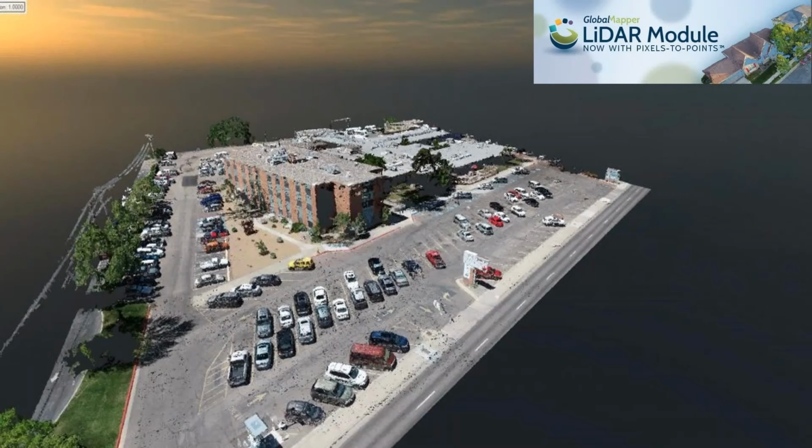But I think it was around the time that we came up with our pixels to points tool for working with drone and UAV imagery that we really started to see the writing on the wall about the LiDAR module, in that we were getting into a set of tools that, though they were working in 3D and working with point data, weren't really LiDAR data.